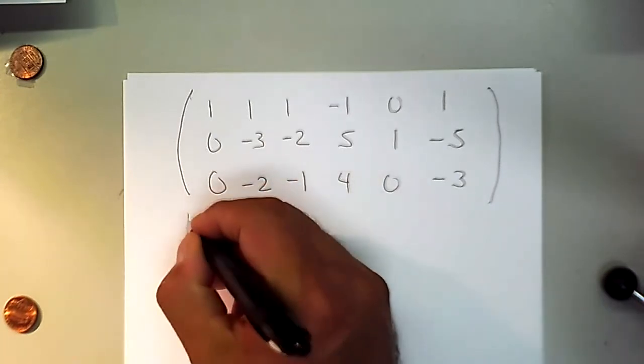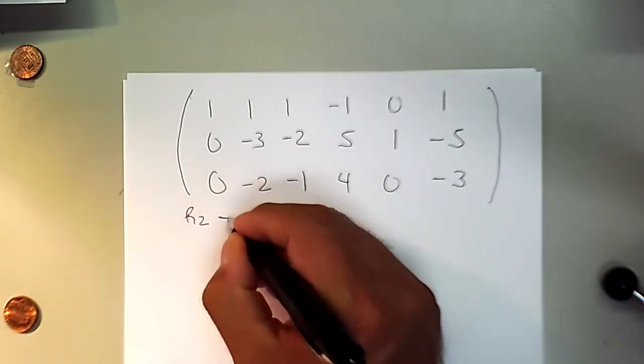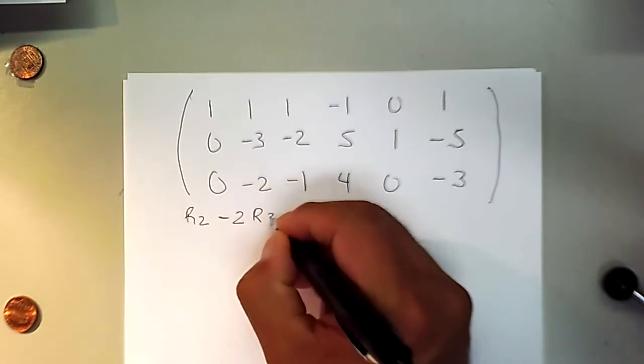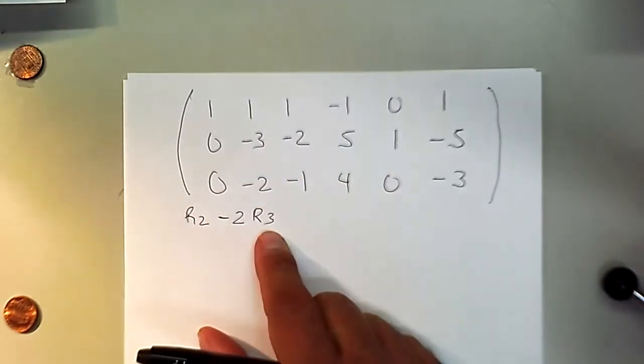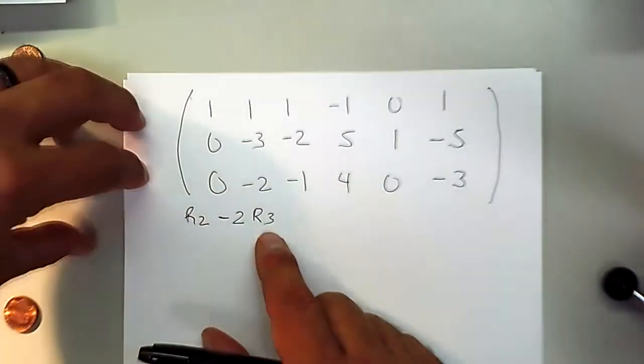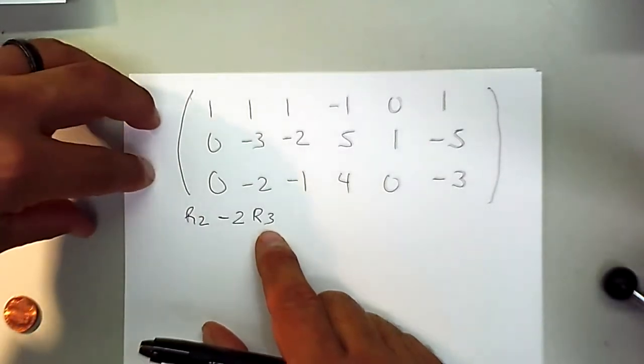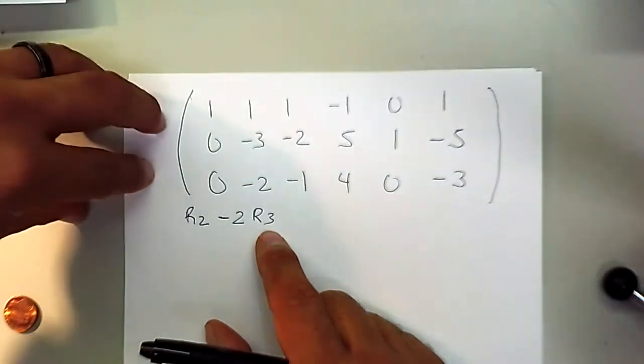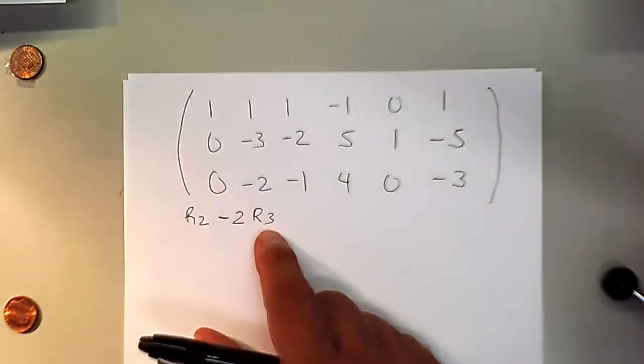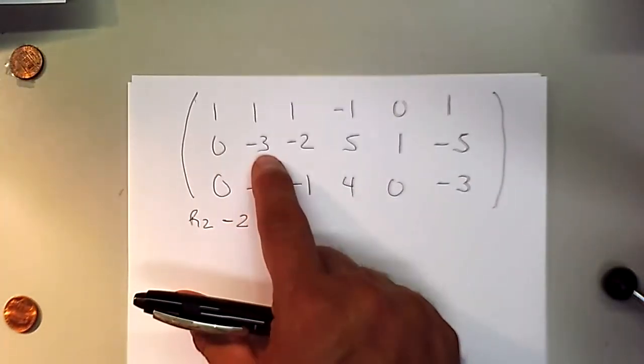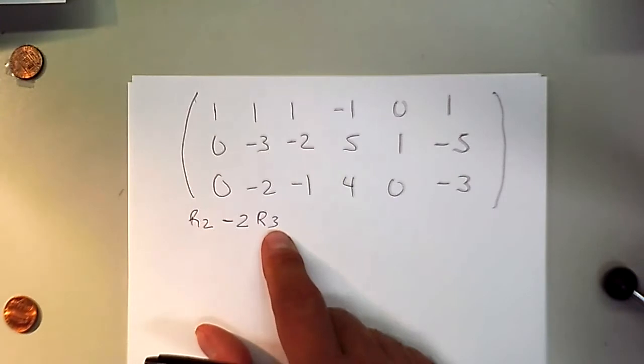See, if we take row 2 and take away 2 times row 3, which is a valid row operation, which can also be represented by a multiplication on the left by a matrix, then if it achieves the goal and we are doing this legally, then we're good.